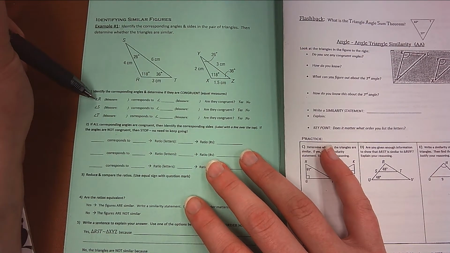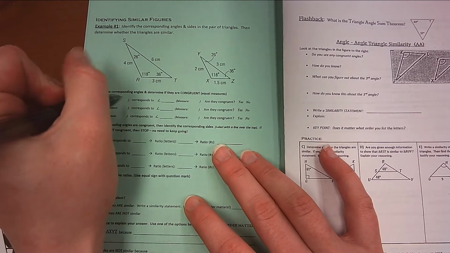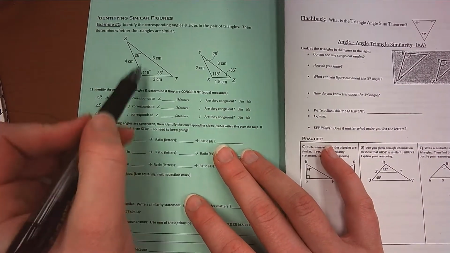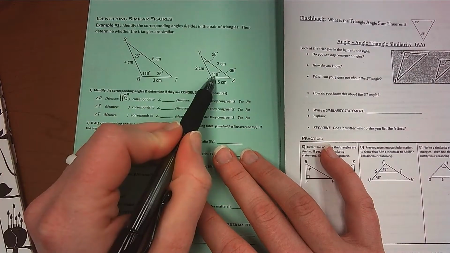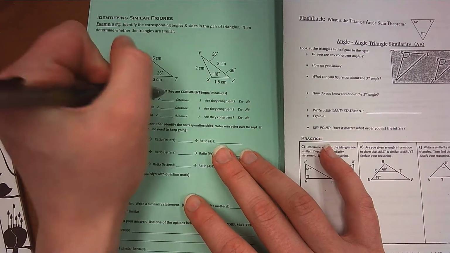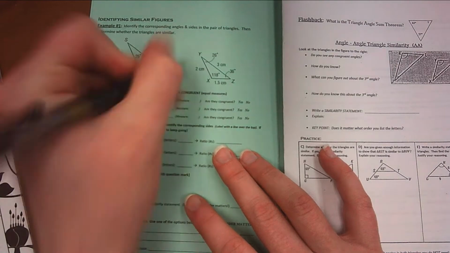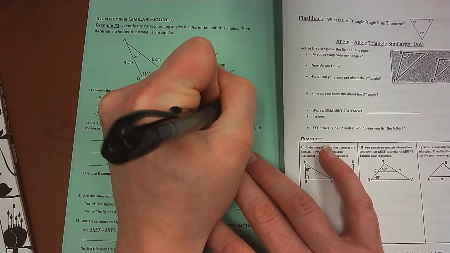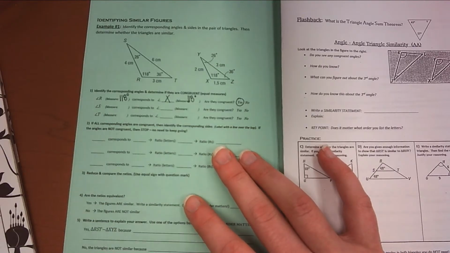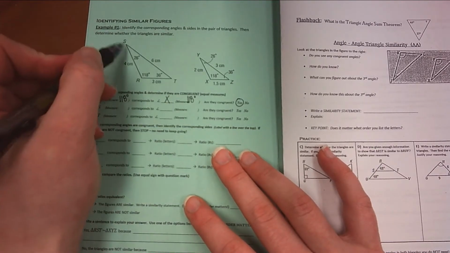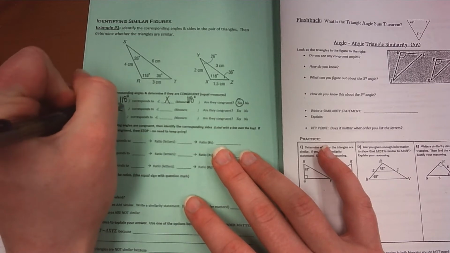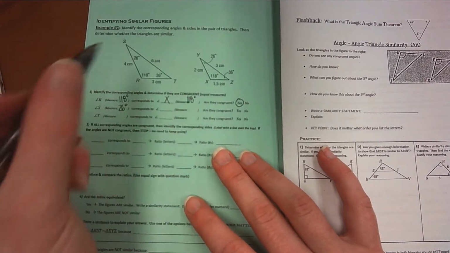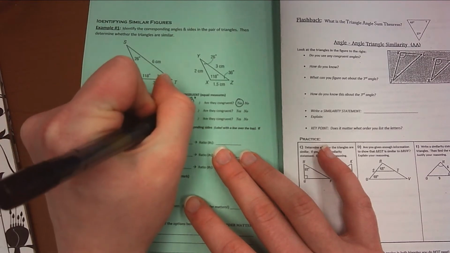In this case, angle R, whose measure is 118 degrees, corresponds to angle X in our picture. These two are the matching ones. R corresponds to angle X, whose measure is also 118 degrees. Are they congruent? Yes. Angle S up here has an angle measure of 26 degrees. Angle S corresponds to Y, who also has 26 degrees.